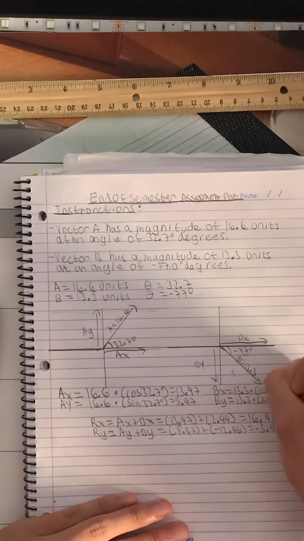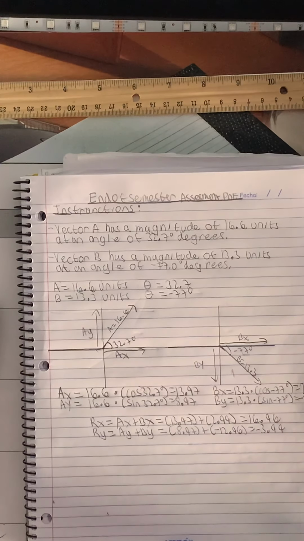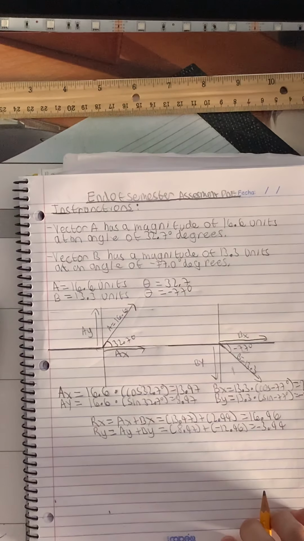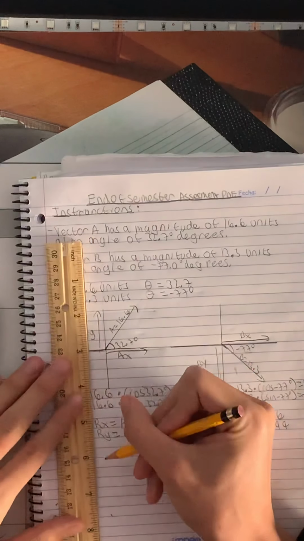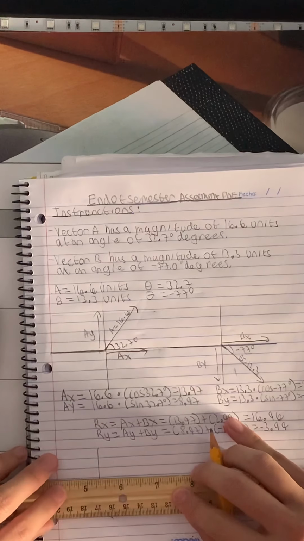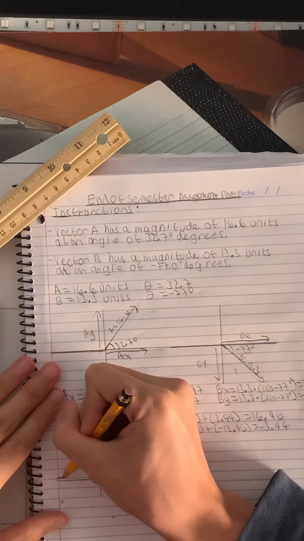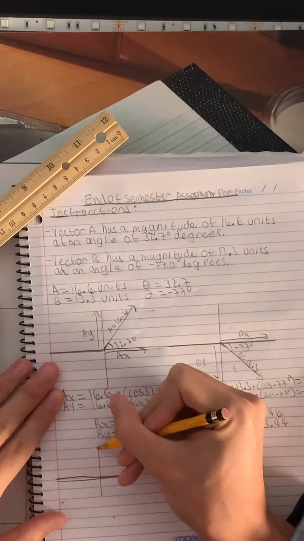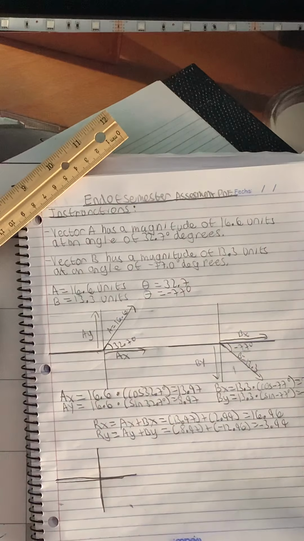So now we already calculated the magnitude of the components, and now we can find the resultant vector value. So we're gonna draw a small graph here to represent the resultant vector. It doesn't have to be a good graph like the others. It's just to see the resultant vector and to get an idea of where it is. So we're gonna draw it.